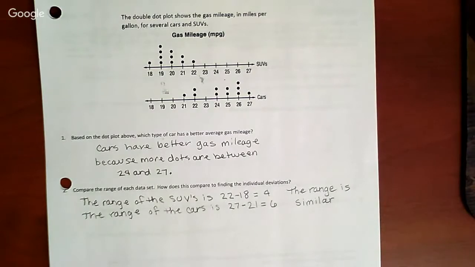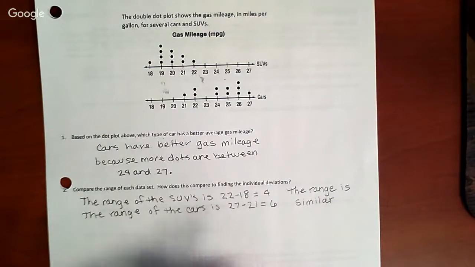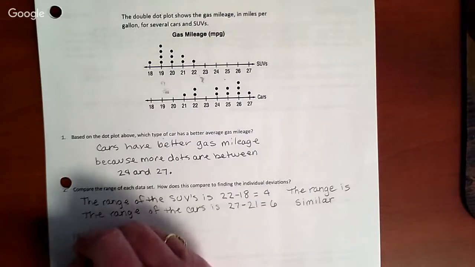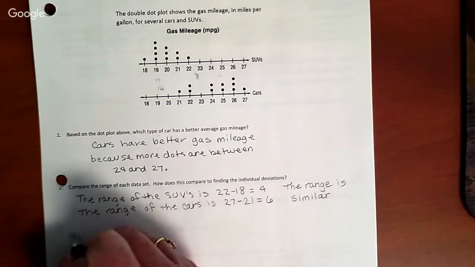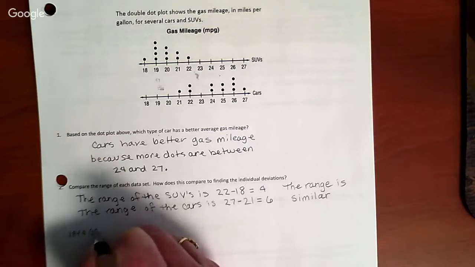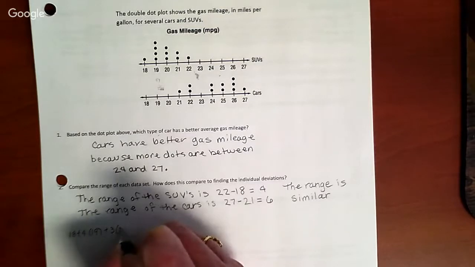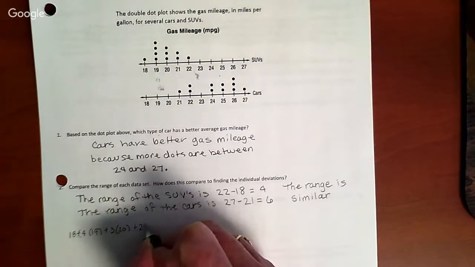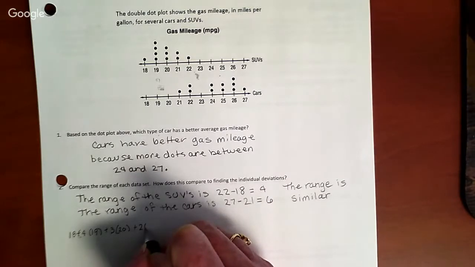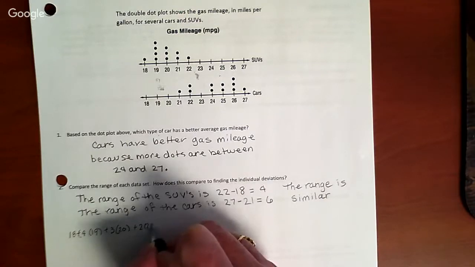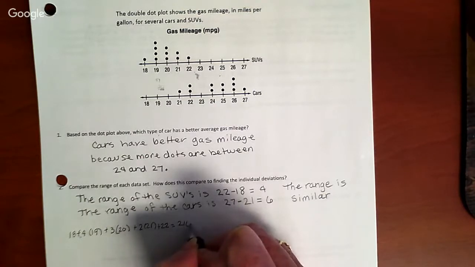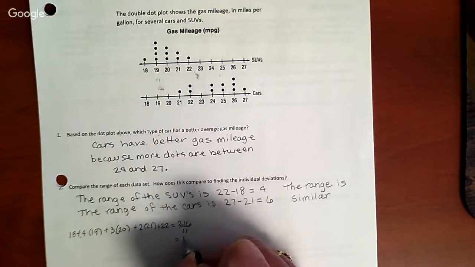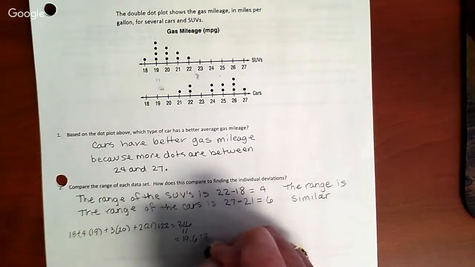Now for the individual, when we add all of these up, we add the 18, plus the 4 19s, plus the 3 20s, plus the 2 20s, two 21s, plus the 22, it's 216 over 11, which equals 19.6, which equals 20 for the SUV.